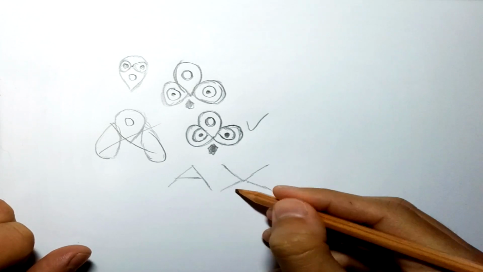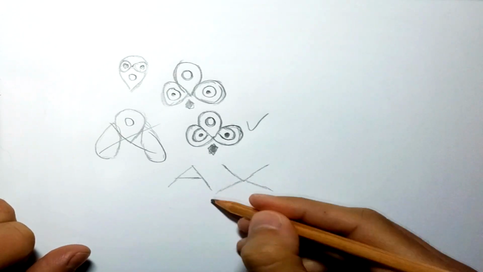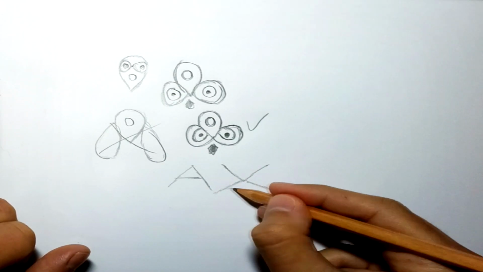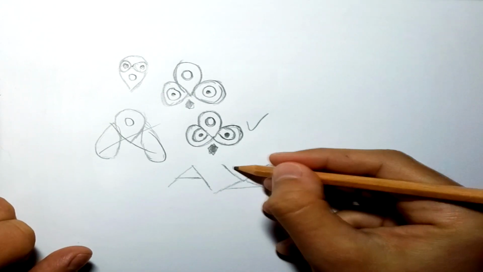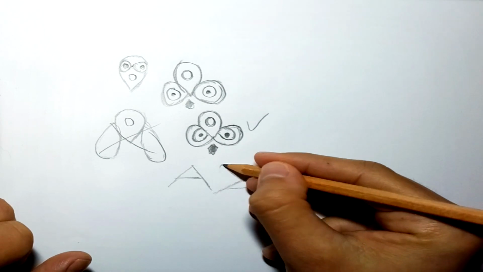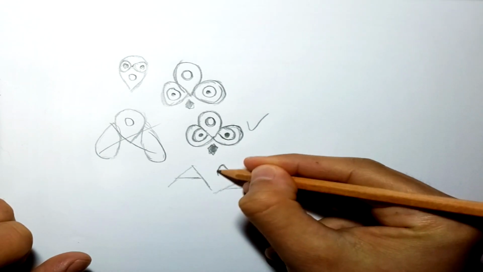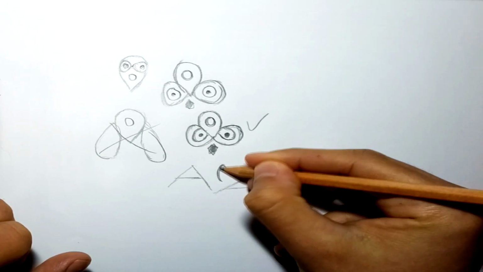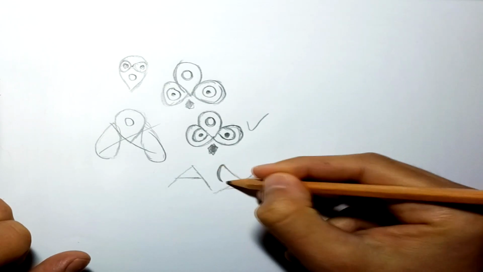We can try somehow to incorporate the letter A here. Let's see if this would look like an owl.